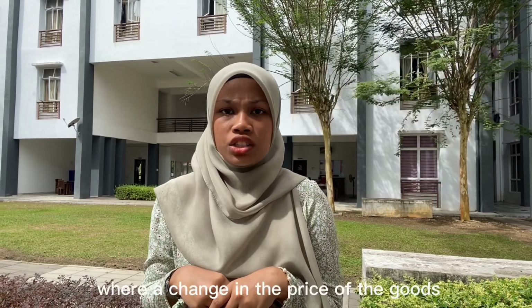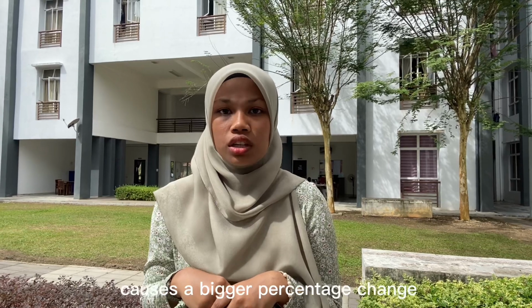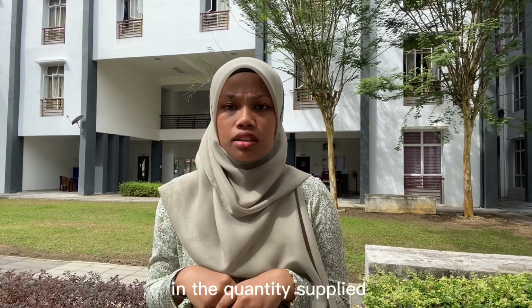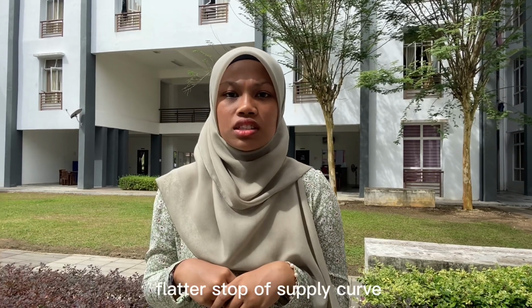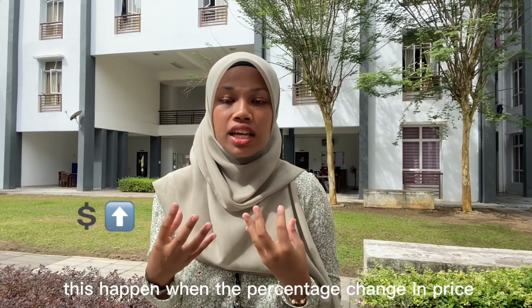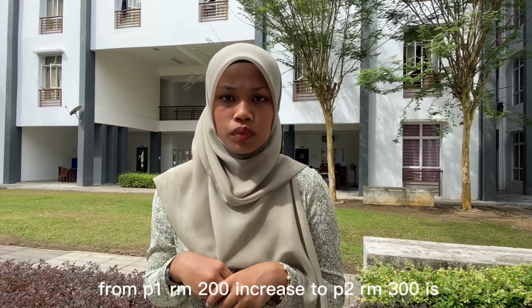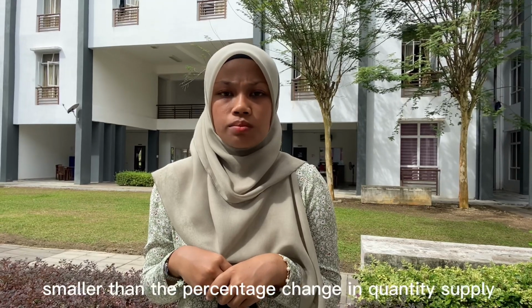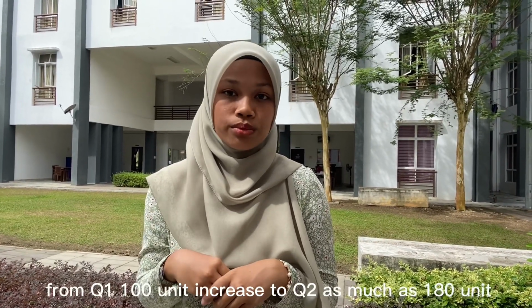Lastly, the relatively elastic, where the change in the price of the goods causes a bigger percentage change in the quantity supplied, while the shape of the graph is a flatter slope of the supply curve. This happens when the percentage change in price from P1 to P2 is smaller than the percentage change in quantity supplied from Q1 to Q2.